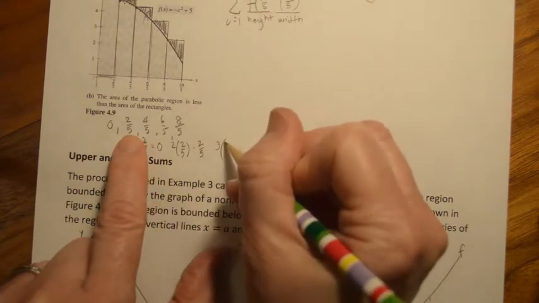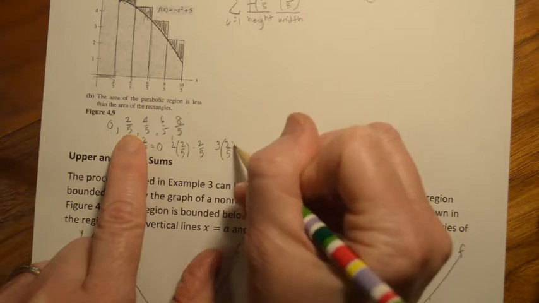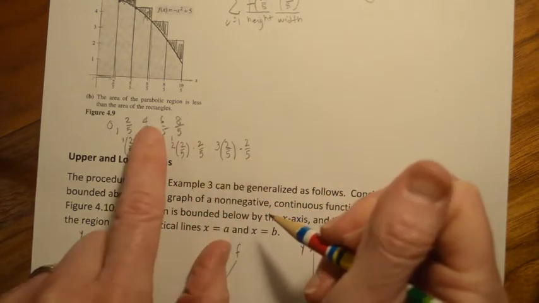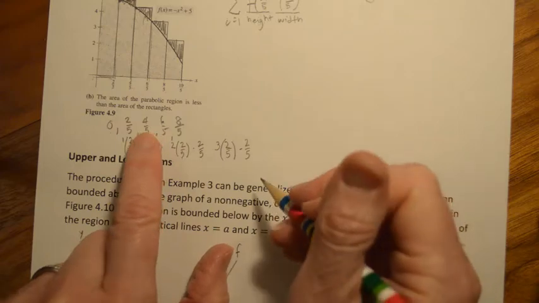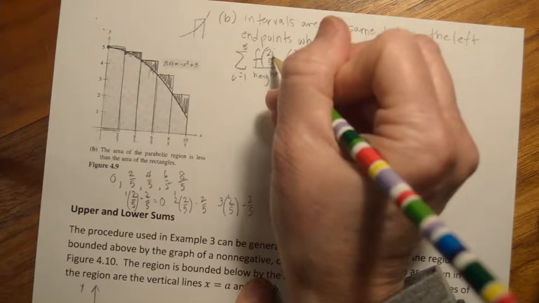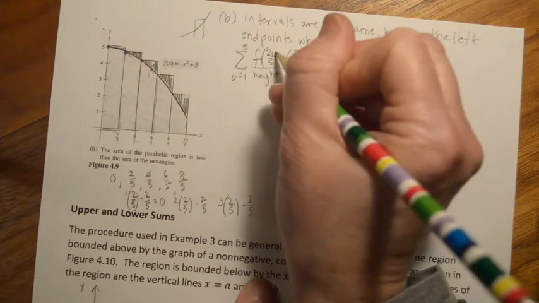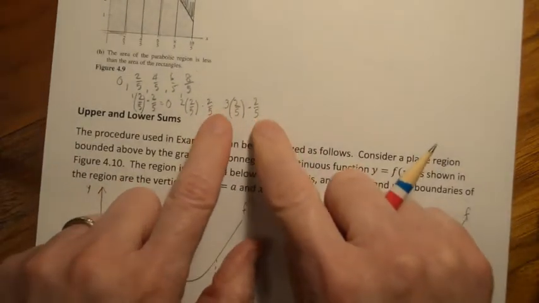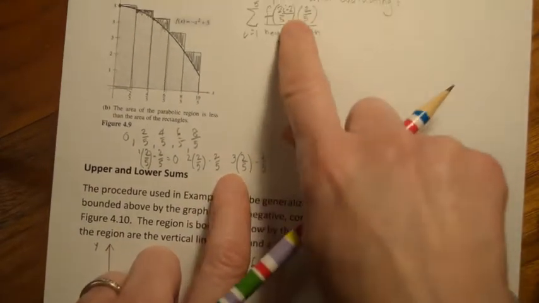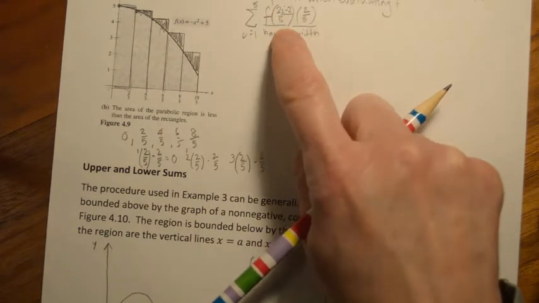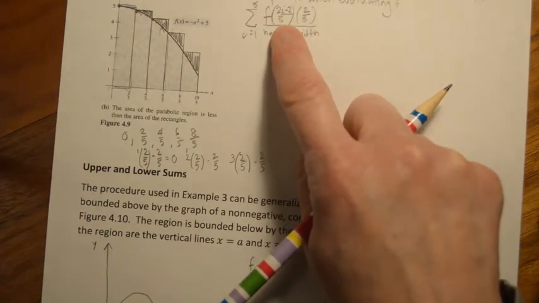If we do 3 times 2/5 minus 2/5, that would give us 6/5 minus 2/5, which gives us the 4/5 that we need. So it's the same one that we did before, but each time we're just going to subtract another 2/5. I'm going to write this as 2i minus 2 over 5. Instead of having two separate fractions like that, I'm just going to combine them into a single one. So 2i minus 2 over 5.